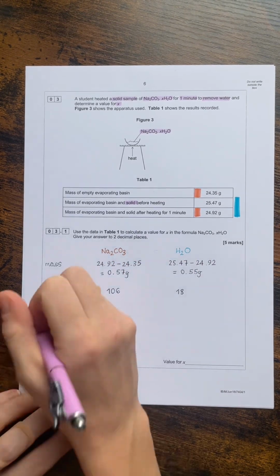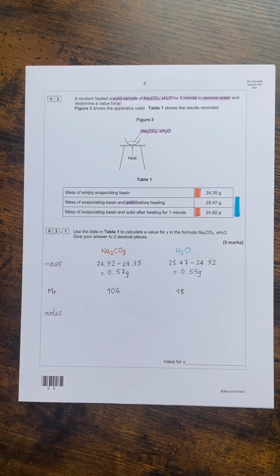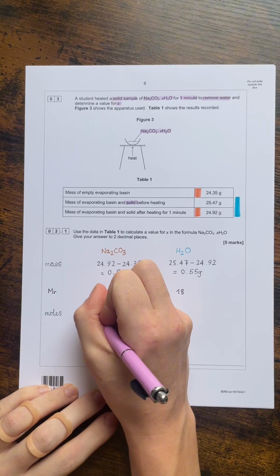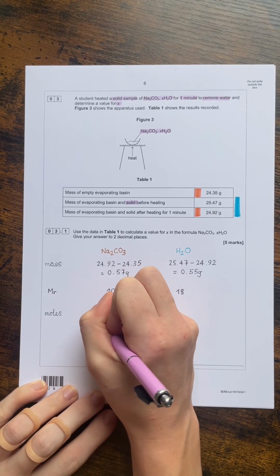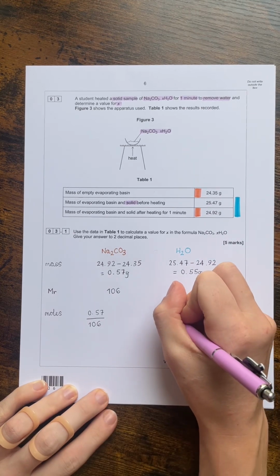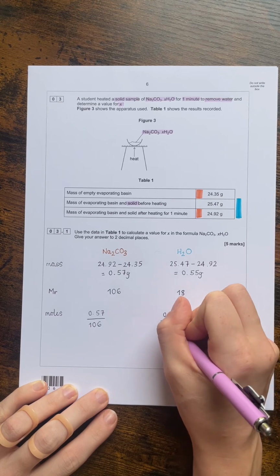Now that I've got the mass and the MR, we want to be working out moles. So moles is mass divided by MR, so we're going to do 0.57 divided by 106 and 0.55 divided by 18.